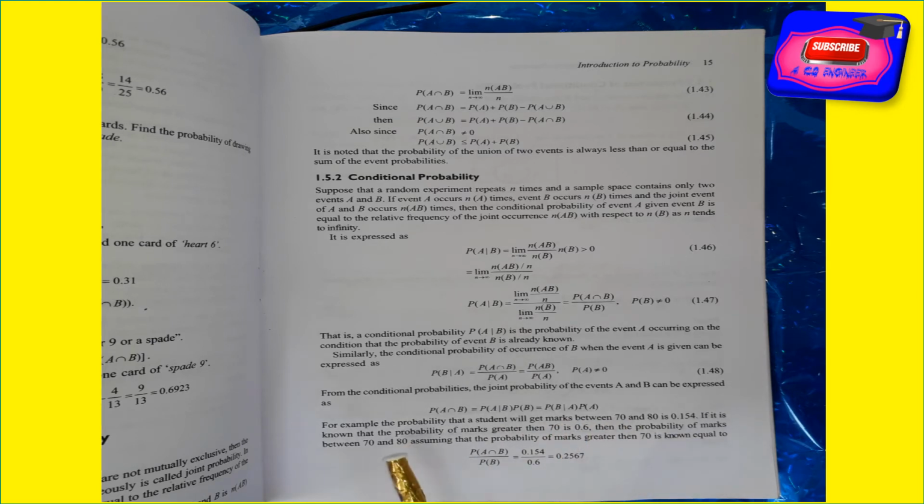For example, the probability that a student will get marks between 70 and 80 is 0.154. It is known that the probability of marks greater than 70 is 0.6.